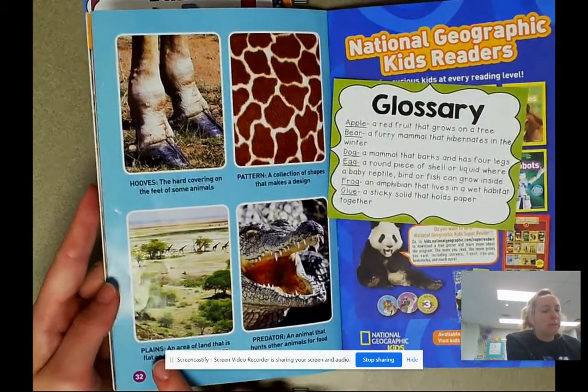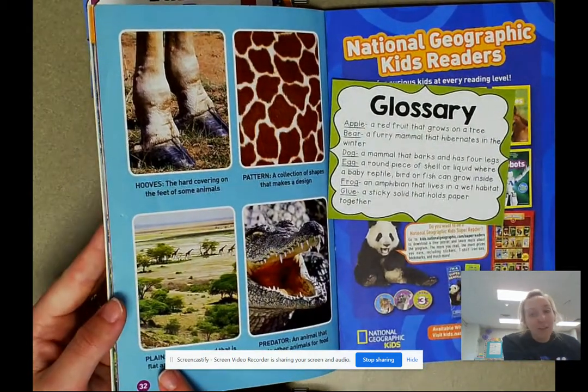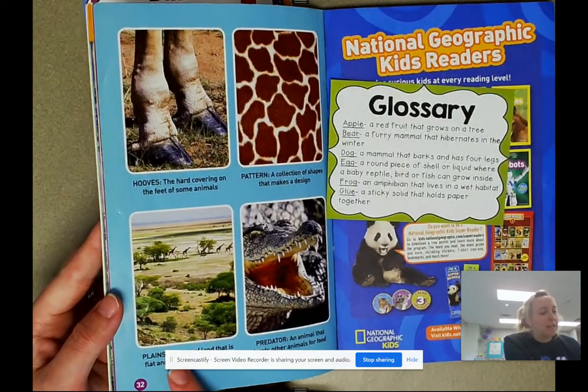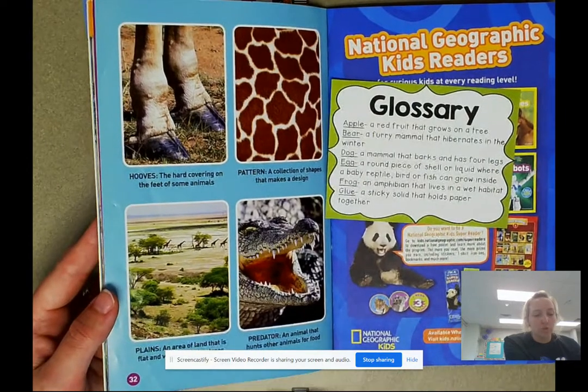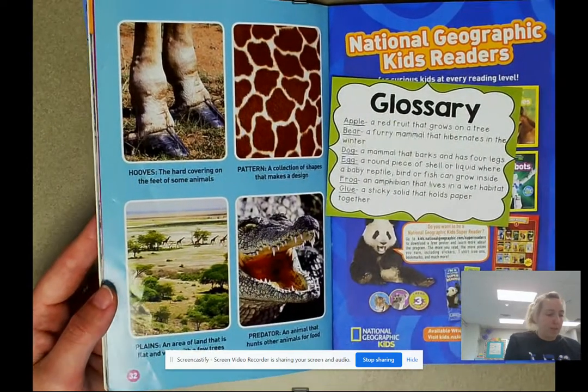So if you didn't know what a plane was, not the kind you fly, a different plane. It's a plain is an area of land that is flat and wide with a few trees. And that's where giraffes live. Okay, I have to sneeze, but it's fine.